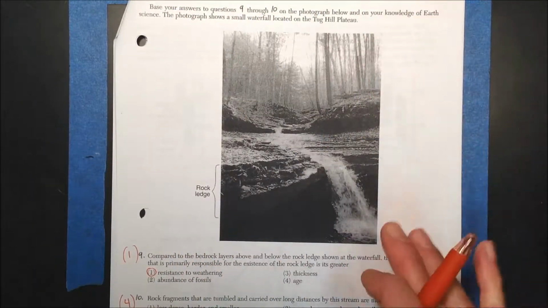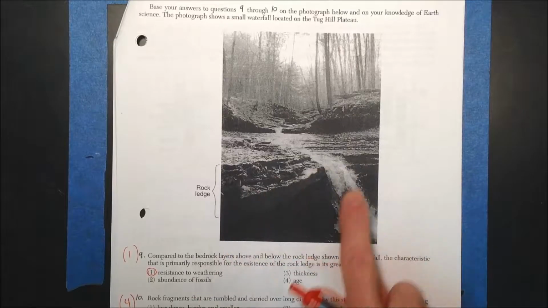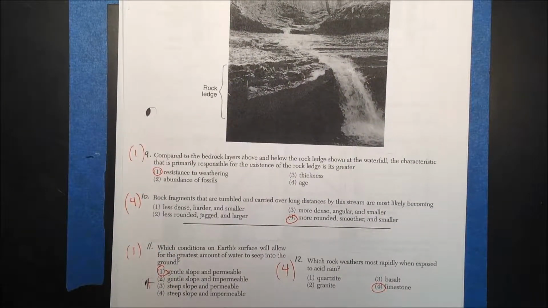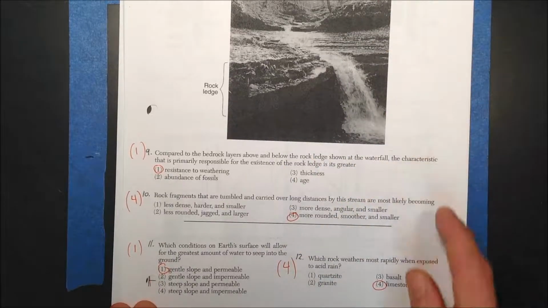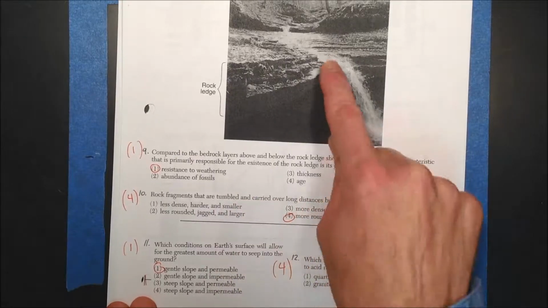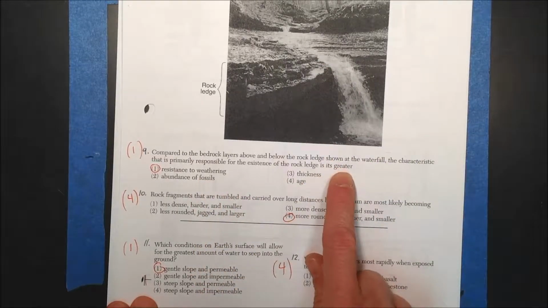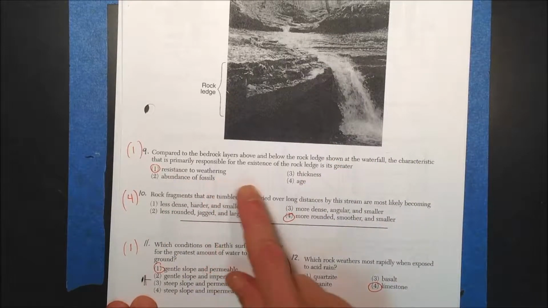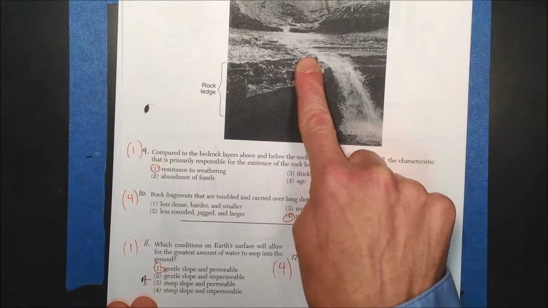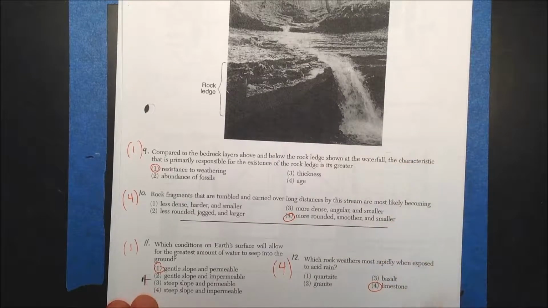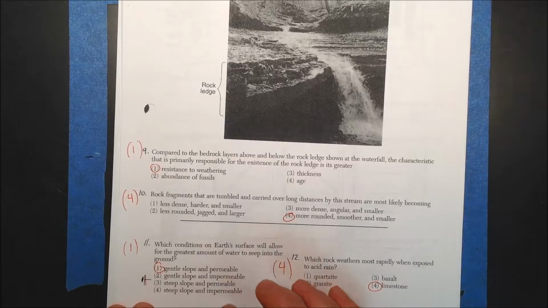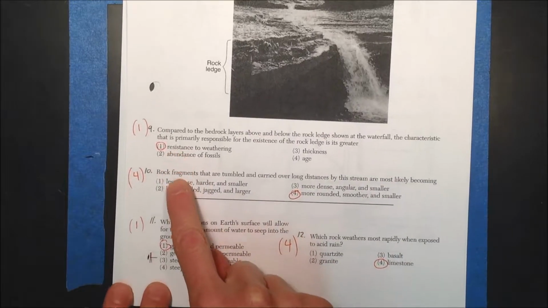9 and 10, they deal with this here. Always make sure you read this. I'm saving time, so I'm not doing it. But basically, there's a rock ledge that sticks out like a mini waterfall here. 9 is answer 1. Compared to the rock layers above and below, the characteristic of the rock ledge is greater. It has more resistance to weathering. It resists weathering the most, therefore it has been weathered the least and sticks out. Again, that semantics there can be confusing to people, so make sure you read it carefully, think very carefully, slow yourself down to get those right.